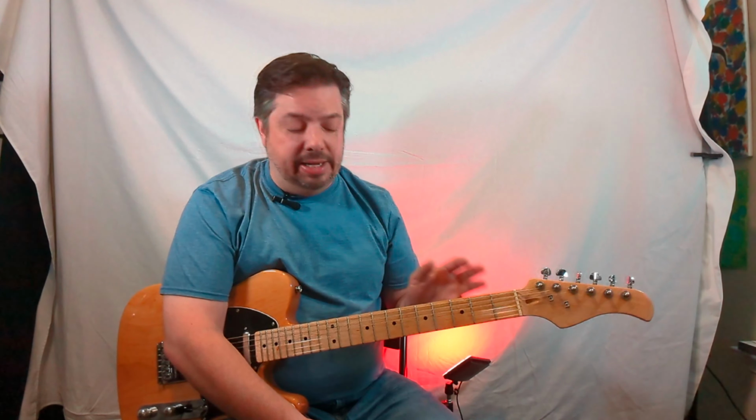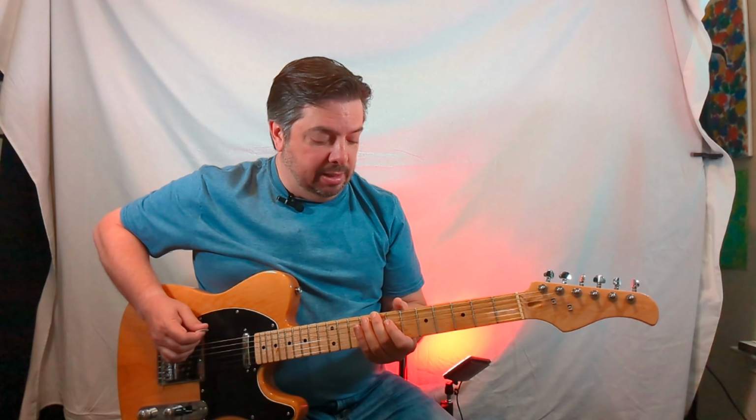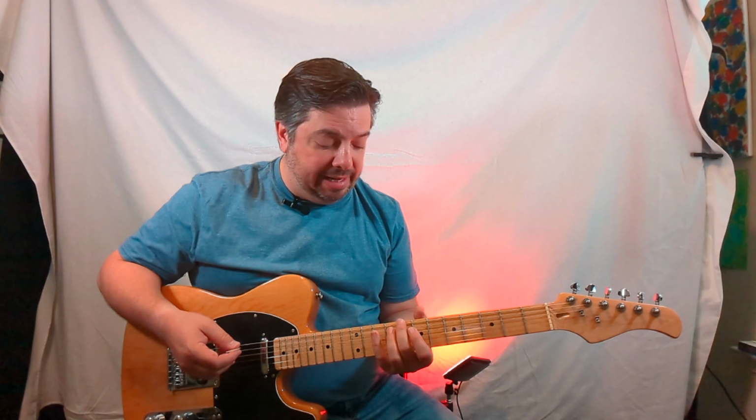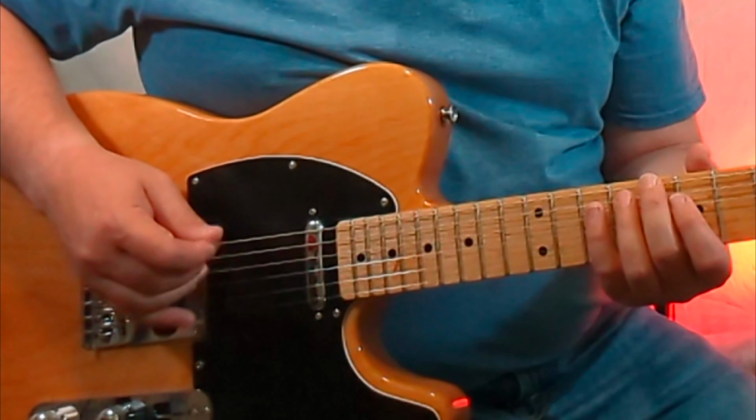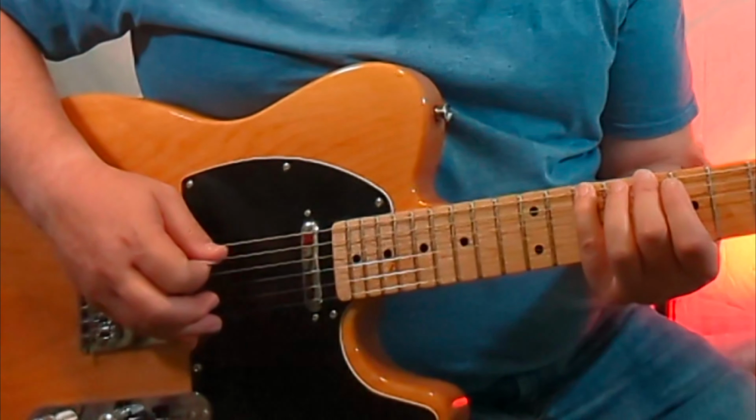Okay, so let's get into shape number 1, C major pentatonic. We will be starting on the 6th string, 8th fret, right there. So let's go through shape number 1. Now keep in mind, 2 notes per string when we're working with the pentatonic scale. So on the 6th string, we're going to go 8, 10.